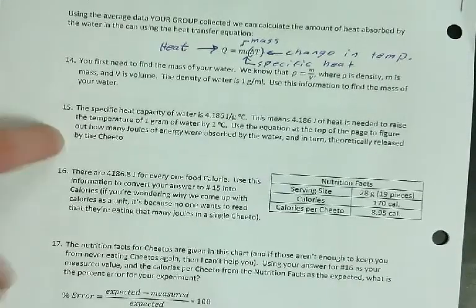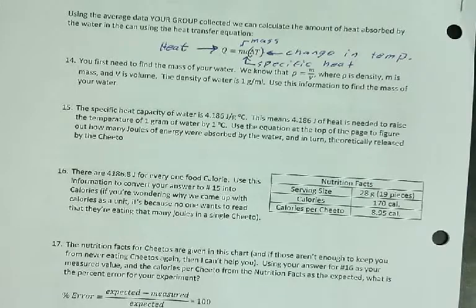14, done. 15. The specific heat capacity of water is 4.186 joules per gram degrees Celsius. I've got to talk slower. This means 4.186 joules of heat is needed to raise the temperature of 1 gram of water by 1 degree Celsius. Use the equation at the top of the page to figure out how many joules of energy were absorbed by the water and in turn theoretically released by the Cheeto. We're using your temperature change to figure out how much energy the water absorbed. In theory, the Cheeto gave off exactly that many joules of energy, and so we're going to use it to figure out how many joules of energy the Cheeto has. That's what we're trying to figure out here.